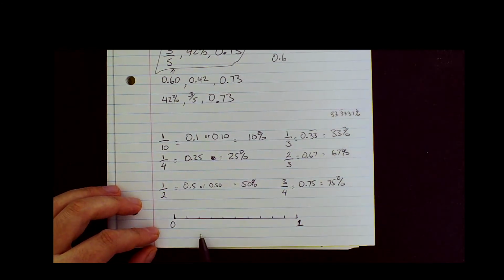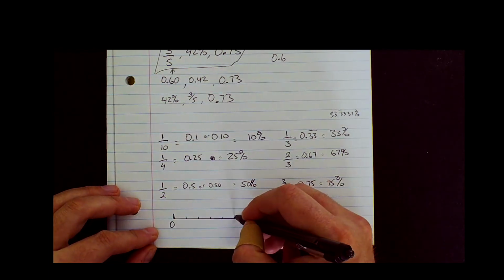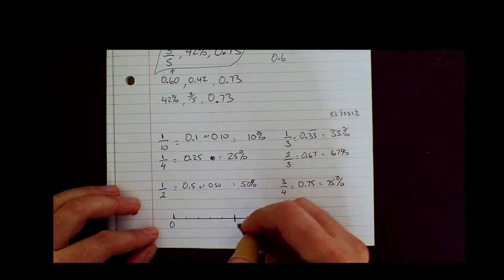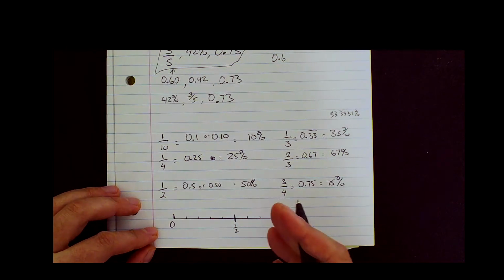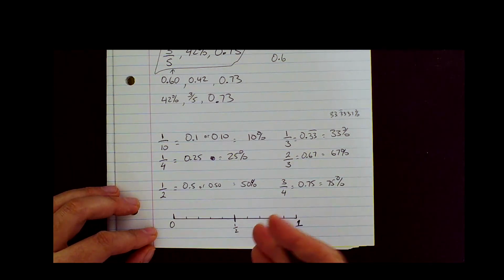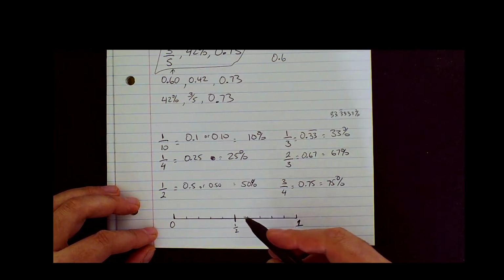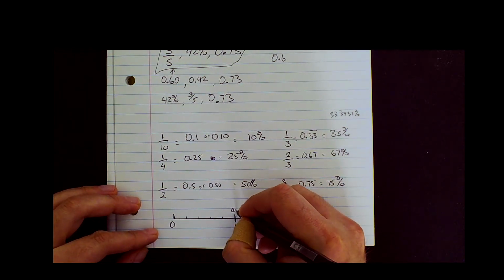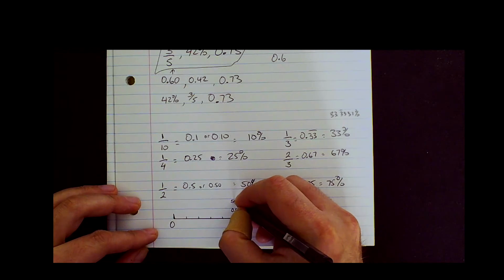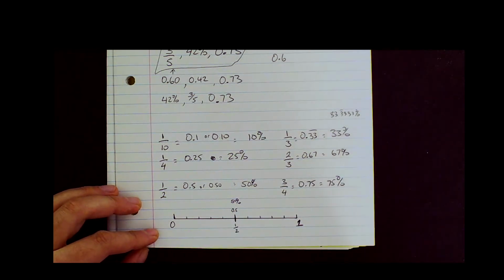And the middle number here, which would be the fifth one, so 1, 2, 3, 4, 5, this number right here is 1/2. In previous videos, I have shown you this exact example, but now I want to do it with the decimals and the percentages. This is 0.5, which is 50%.